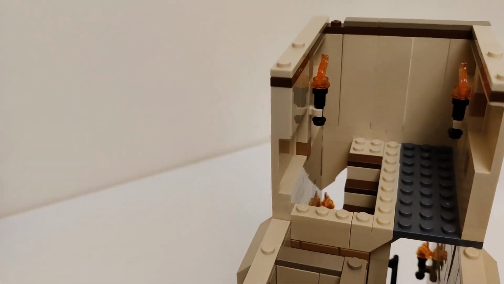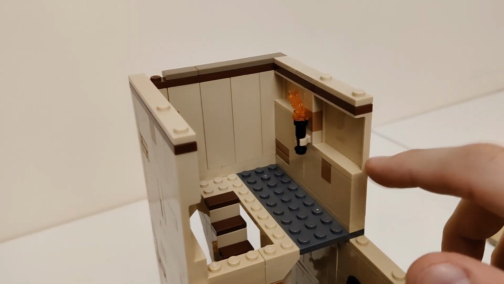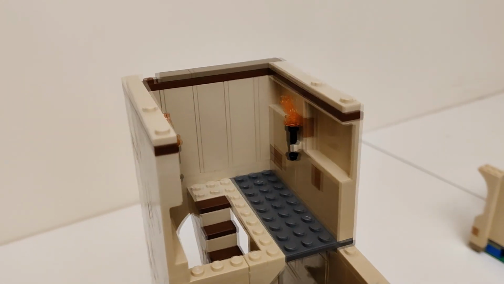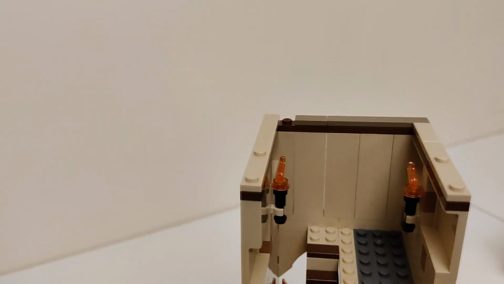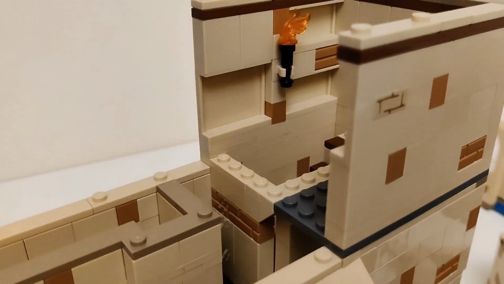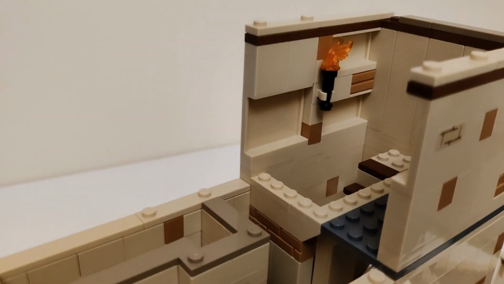And for now I've placed these panels over here, which I will replace with bricks eventually, because I just don't know. I might want to put something on the walls, but I don't really have any idea what should be here. I want to put something interesting.